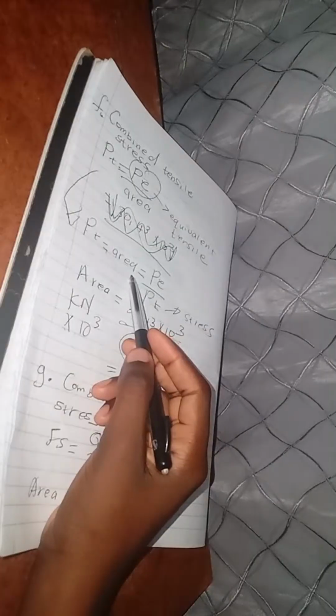So the formula is PT is equal to PE divided by the area. And then you come here, you say PT is equal to PE divided by area, and then area is equal to PE divided by PT. So the formula is practically area equals PE divided by PT.